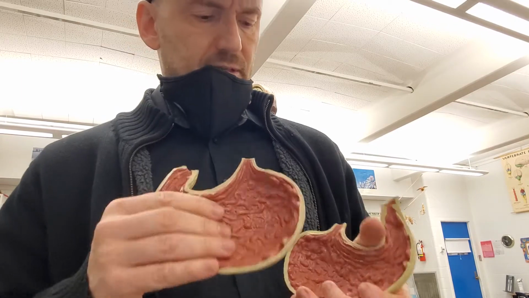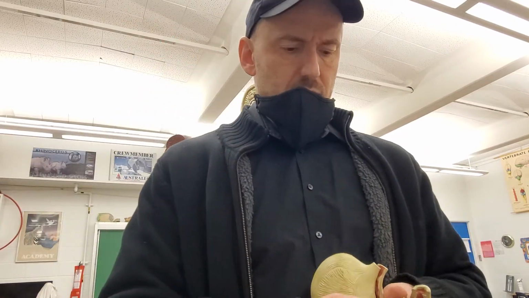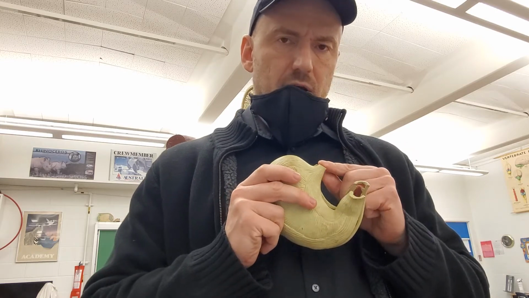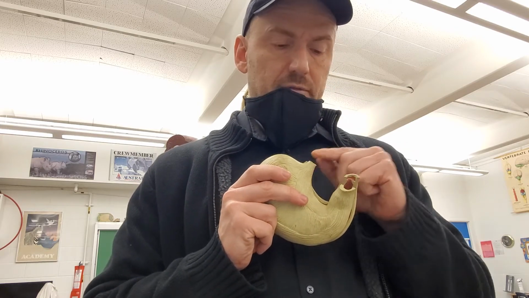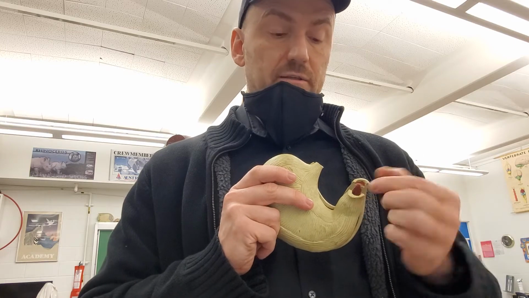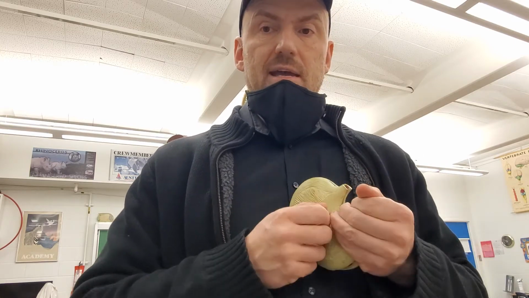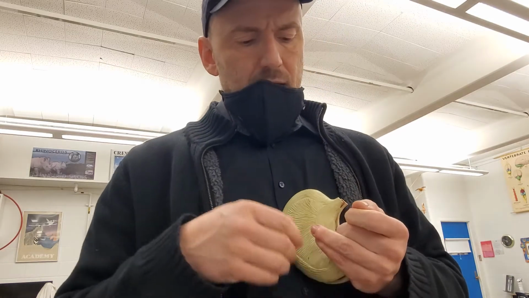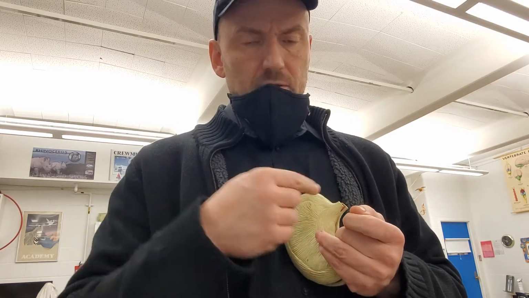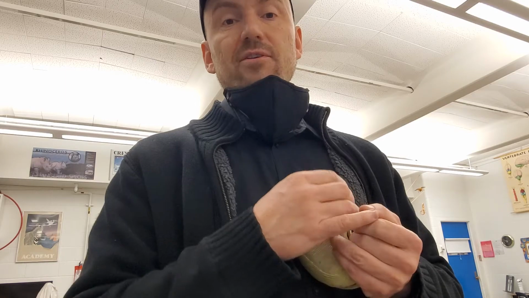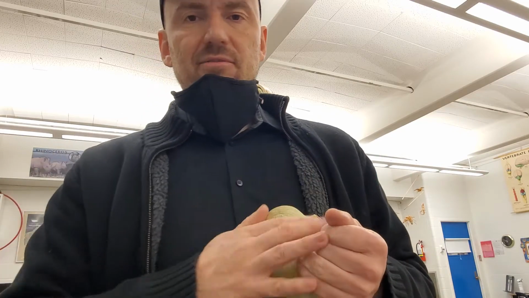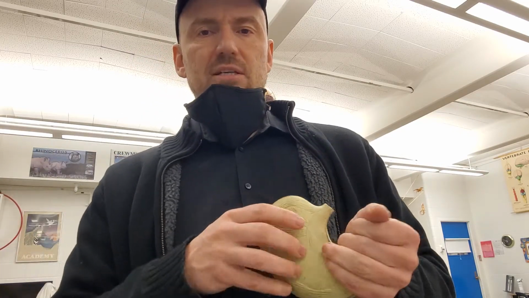At the bottom of the stomach, so the stomach's kind of like this. So we've got the cardiac sphincter. Down here we've got the pyloric sphincter. This one closes and that will let food into the small intestine. So that sphincter, if it opens, your stomach's not storing food. So this sphincter is closed to help store food and to start the digestion.